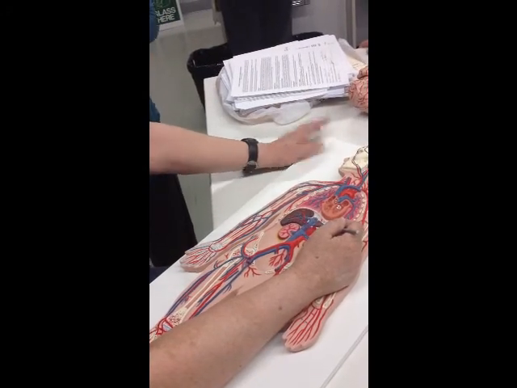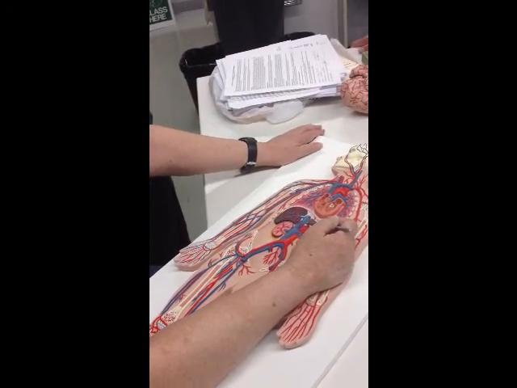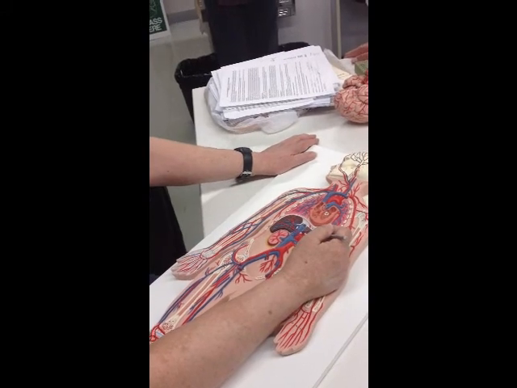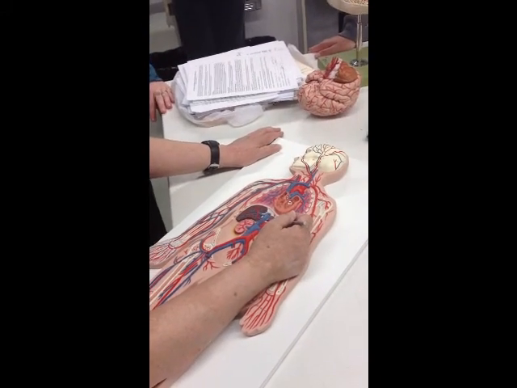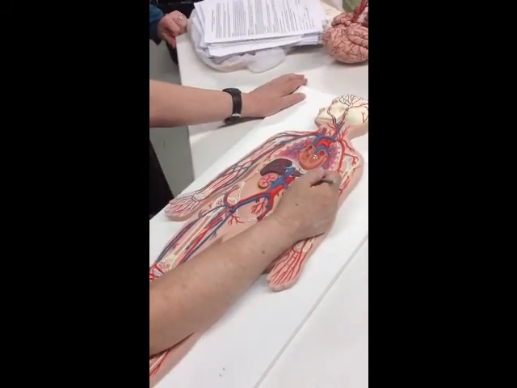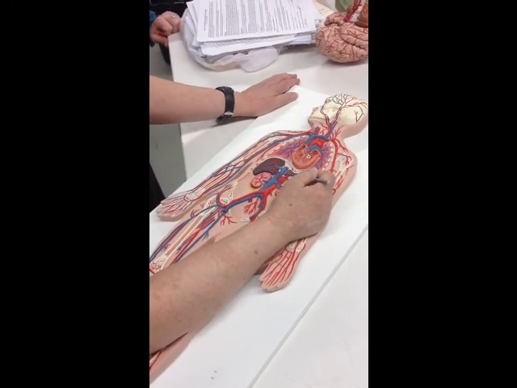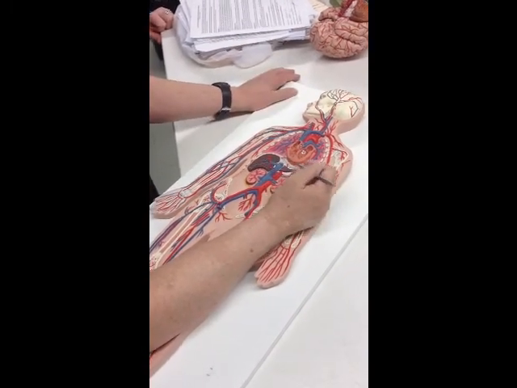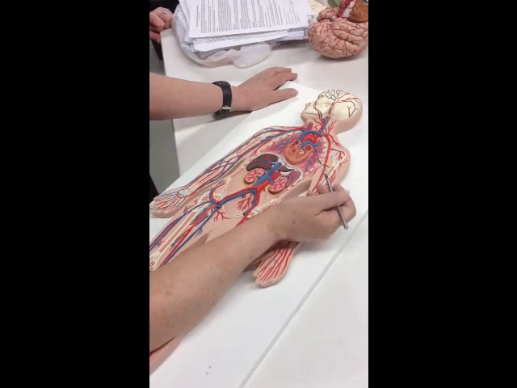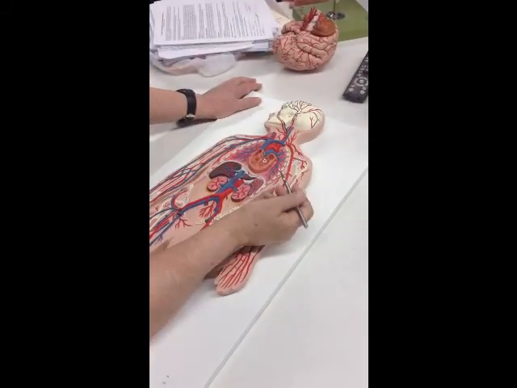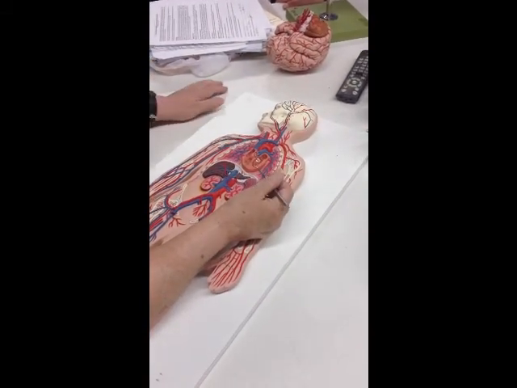The celiac trunk, that's right. Do you remember the branches of it? Renal arteries? No, those renals are down here. The branches are not on there. Anybody want to try for it? My class is supposed to know it too. Splenic, yeah. Gastric and common hepatic. Right, there we go. And it's on that sheet of vessels to know.